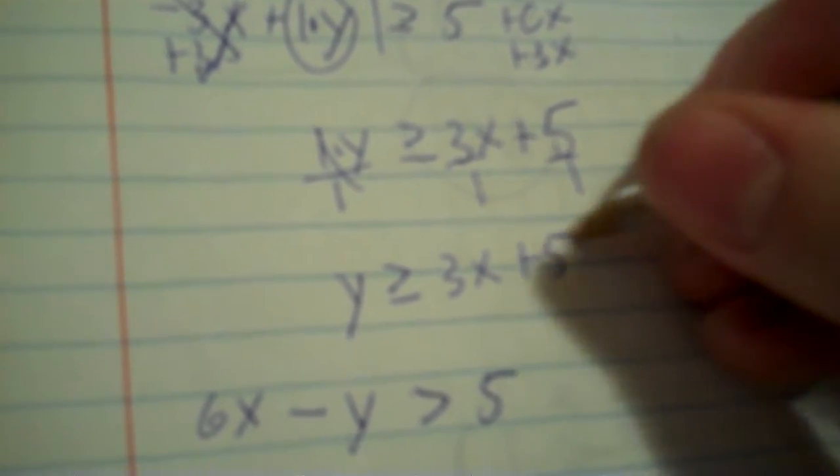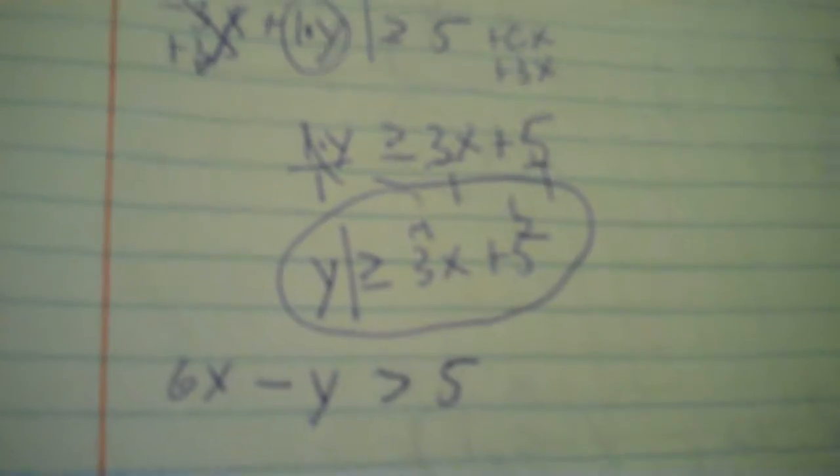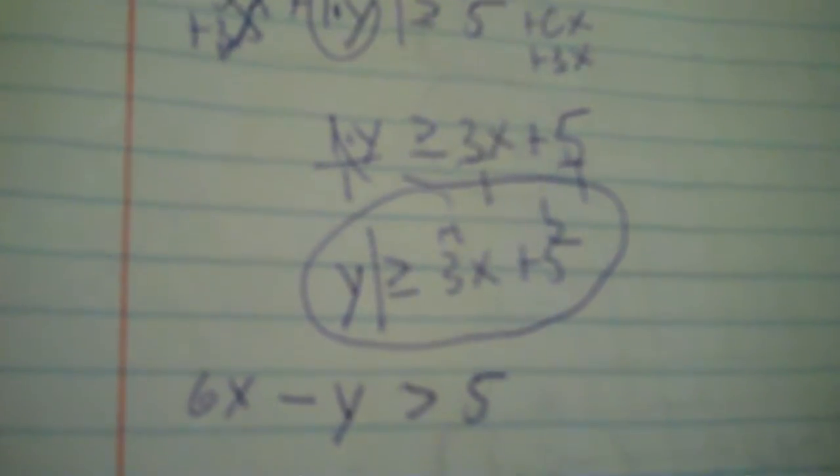You get 1 times y. 0 plus 3 is 3, and then plus 5. Now, then you can divide everything by 1. Obviously, you're not going to have decimals, so we have y greater than or equal to 3x plus 5. Okay? And that's the m, that's your b. You don't need to put m and b if you don't want. You don't have to graph it. But now y is by itself.